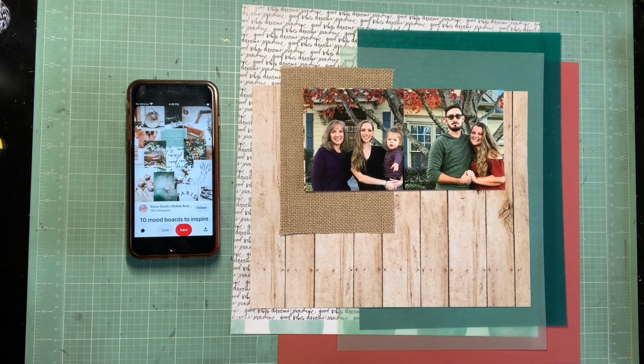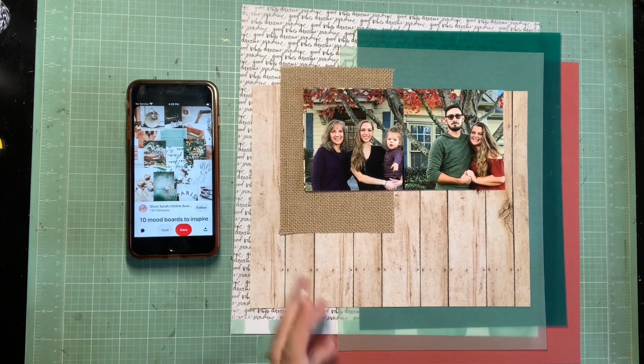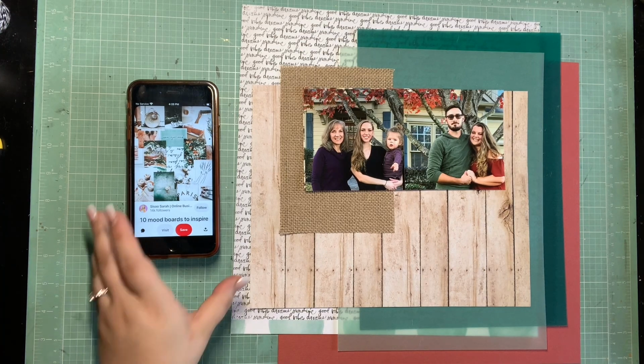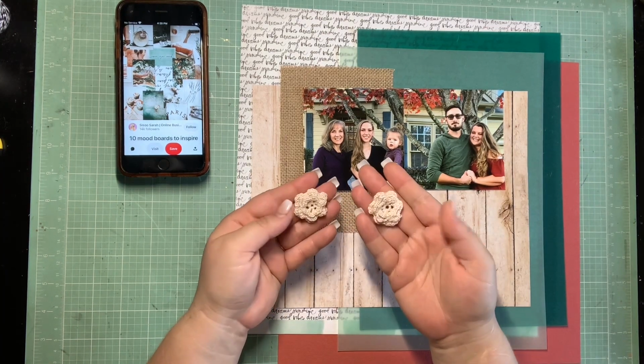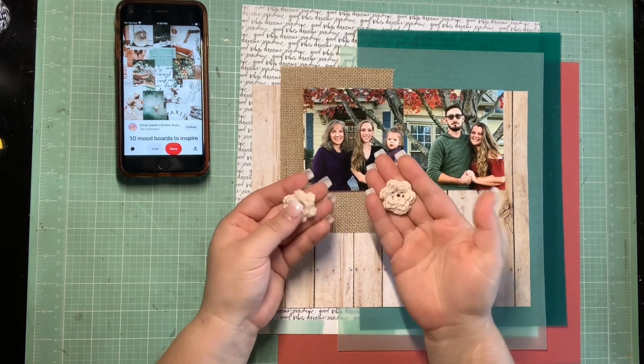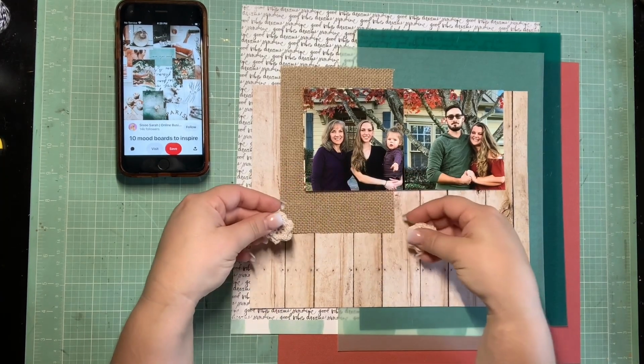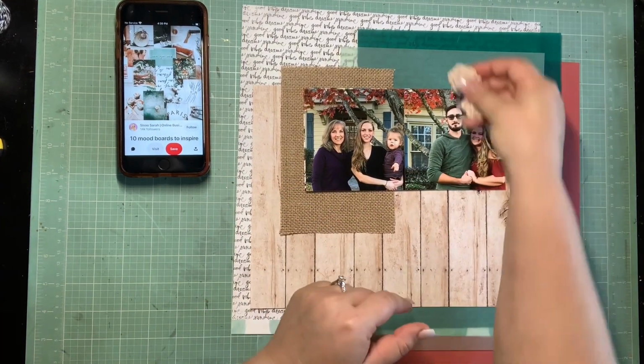So I want to start thinking about other elements I can pull in. I got this cool burlap piece, but I want some other things I could embellish with that are going to be exciting and interesting. So I went through my stash from Ronnie, and she sent me a couple really cool things. I have some more of these really cute little tan crochet flowers. I thought those could add some good texture, and it's in this light wood grain tone.